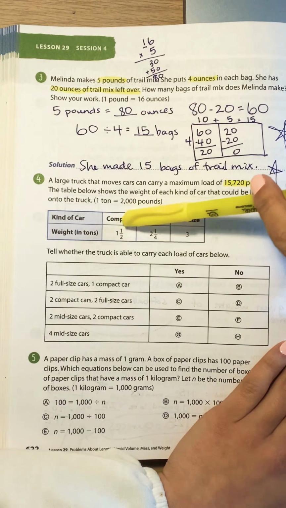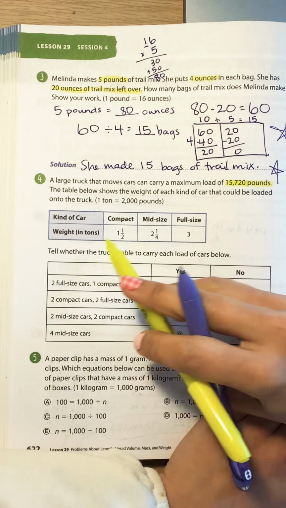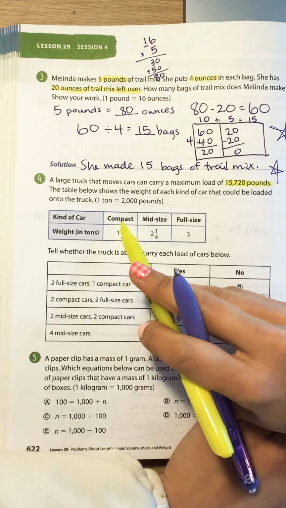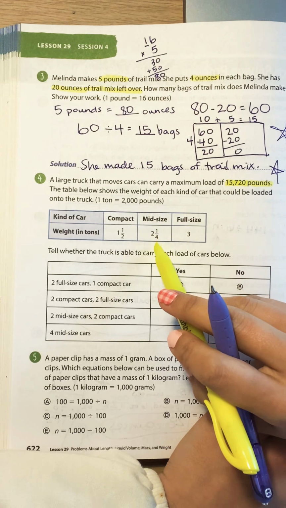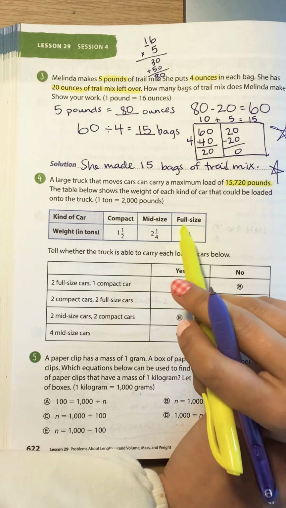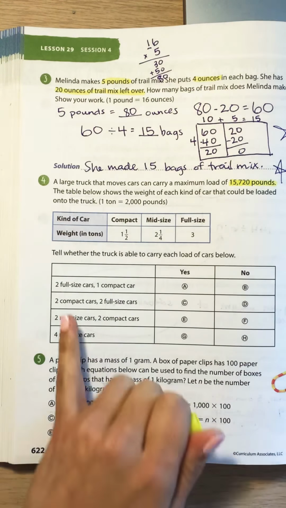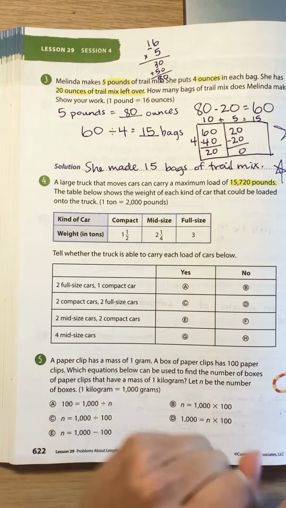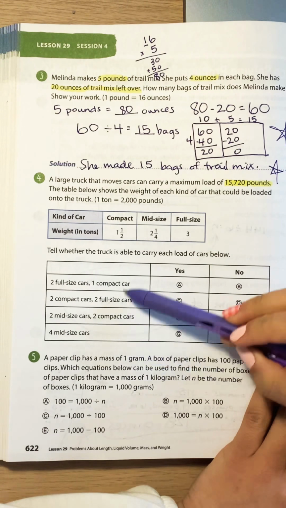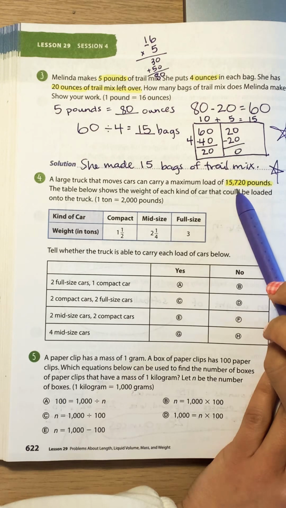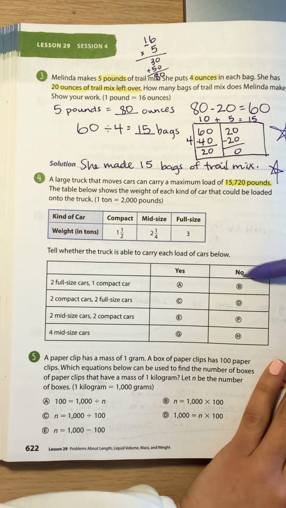So a compact car, like a tiny car, it weighs 1.5 tons. So all these weights are in tons. So a compact car weighs 1.5 tons. A mid-size car weighs 2.25 tons, and a full-size car weighs 3 tons. So down here, we have to figure out if the combination of cars they give us is going to be less than this maximum load. Because if the combination is too big, then obviously the truck can't carry it, right? So if any of these, if we do the math and any combination is too much, then it's going to be a no.